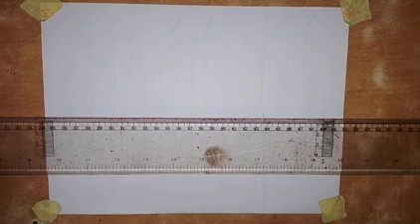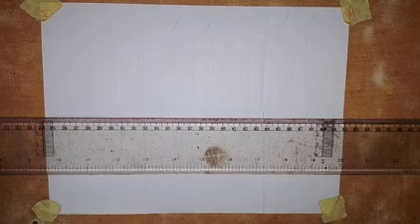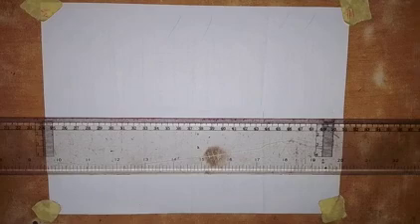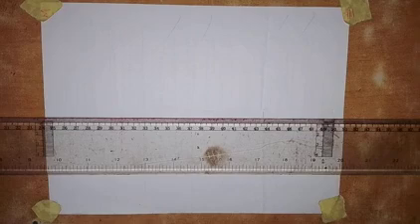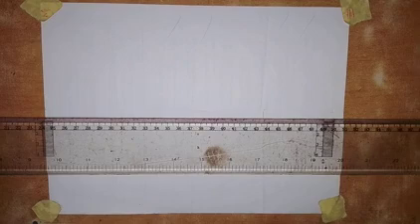The question says: construct an ellipse having a major axis 100 millimeters, minor axis 65 millimeters. Locate its foci, directrices, and find the eccentricity. Let me read the question again. Construct an ellipse having a major axis 100 millimeters and minor axis 65 millimeters. Locate its foci, directrices, and find the eccentricity. So we are going to be working on this problem.